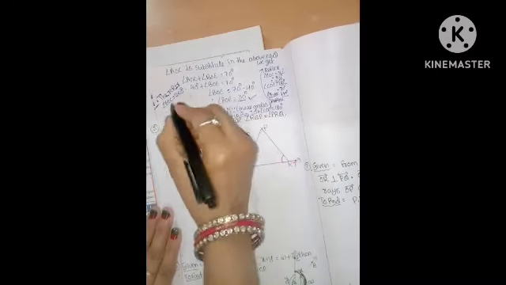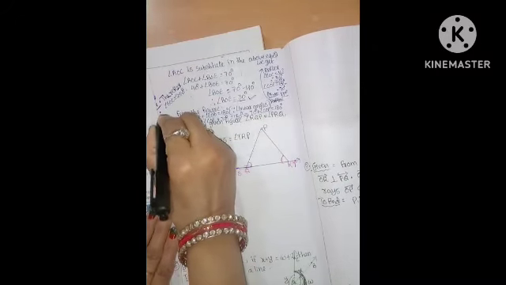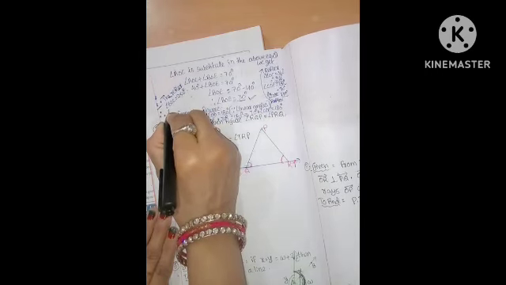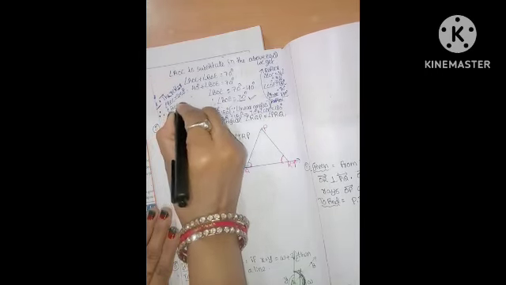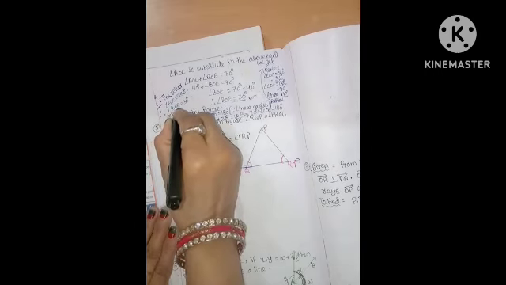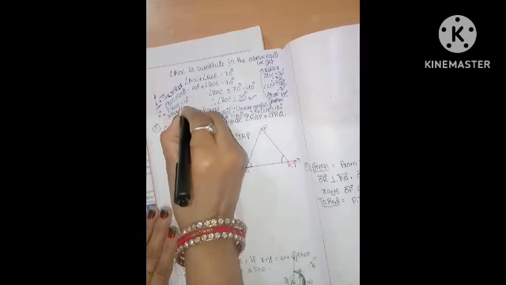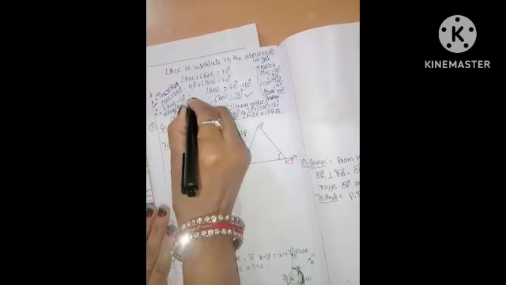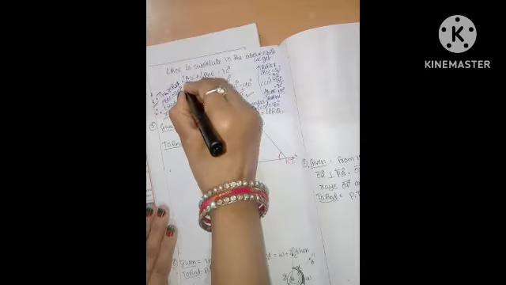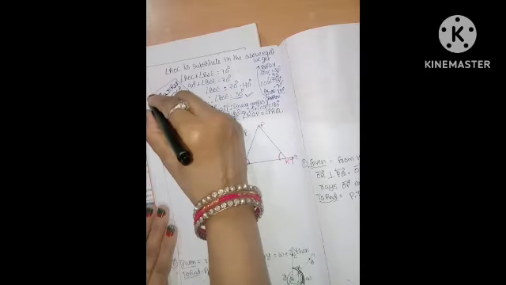Therefore, two questions are asked in this problem. The first one is angle BOE is equal to 30 degrees, and the other one is reflex angle EOC is equal to 250 degrees. These two questions are asked in this problem only. Okay, this is the final answer. Are you understood? Yes, understood.